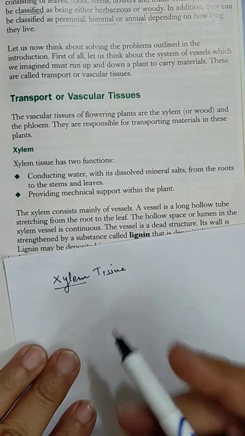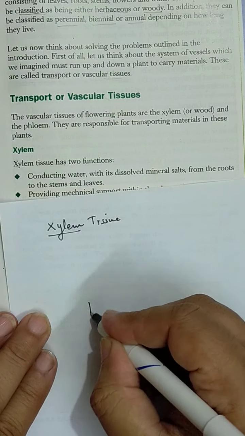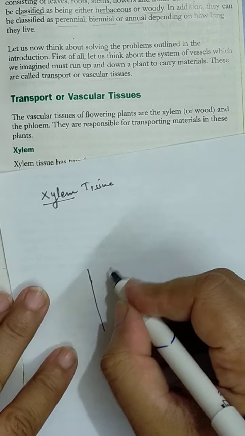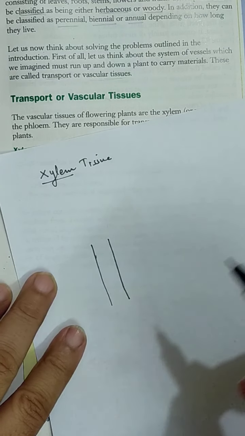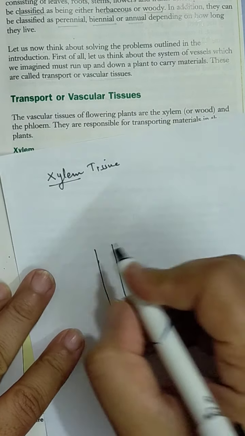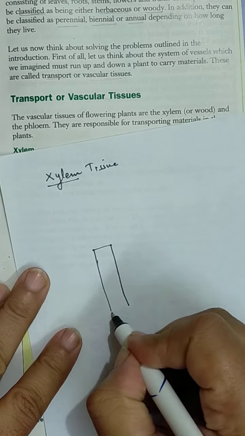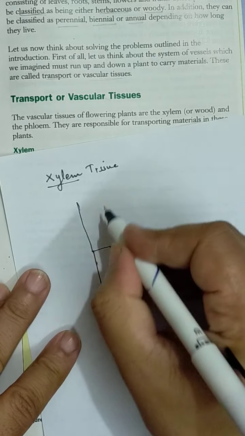A very important thing which you already know, and can even see in the diagram, is that the xylem consists of vessels. In the first chapter I told you about the structure of these vessels. For example, this is one vessel and this is the second vessel.